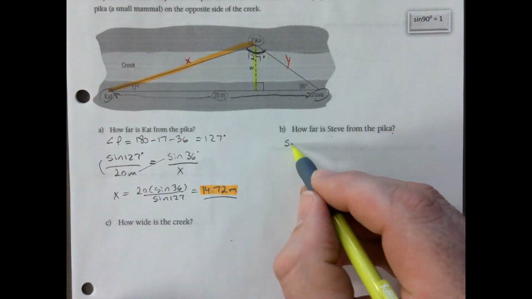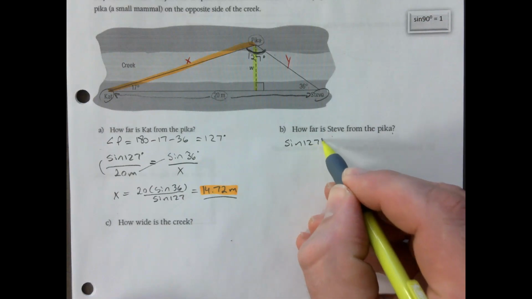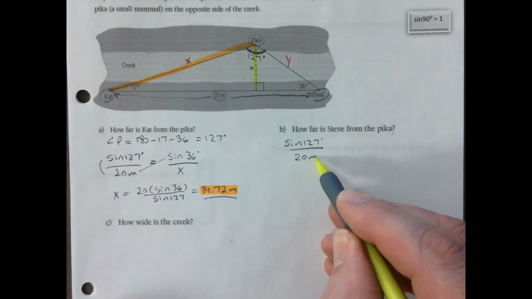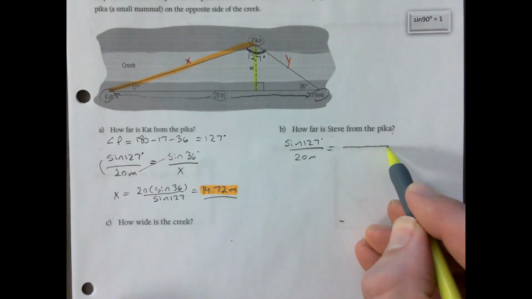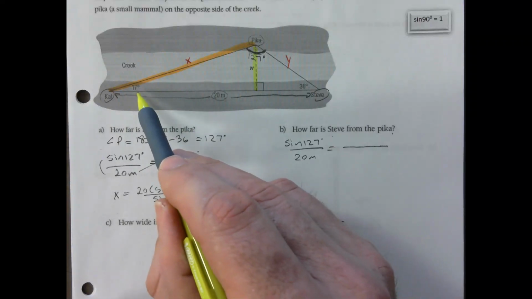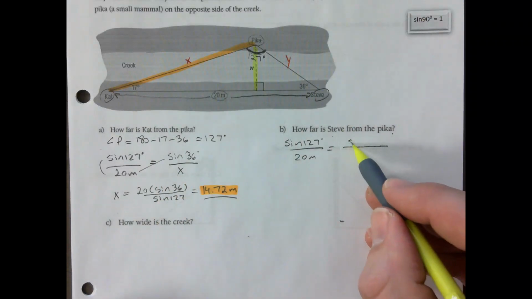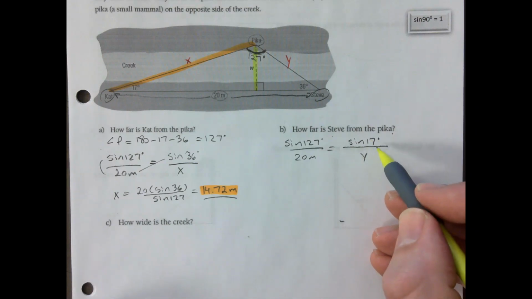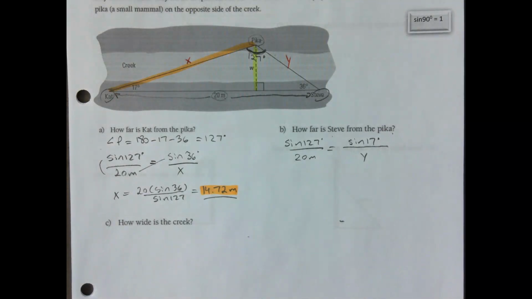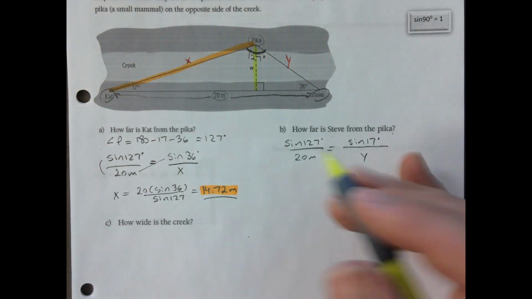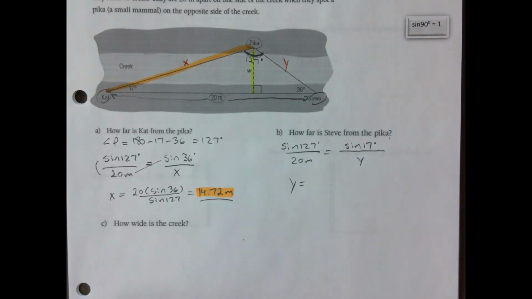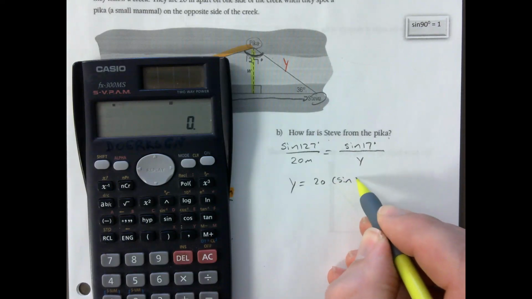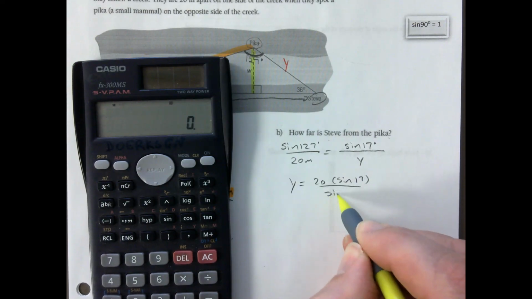Guess what? I'm going to start with the same pair. 127 is across the 20, right? And now I'm going to use the 17, which is across y. So sine of 17, don't forget that. Don't just put 17 down. Your answer is going to be off. You should notice that. So I'm going to go 20 times sine of 17 divided by sine of 127.